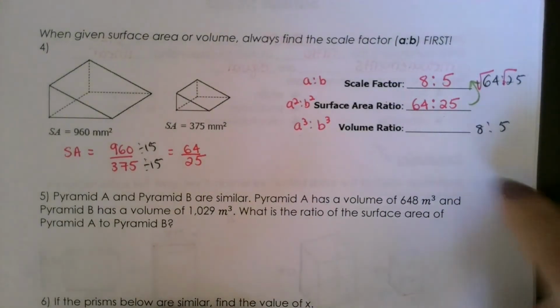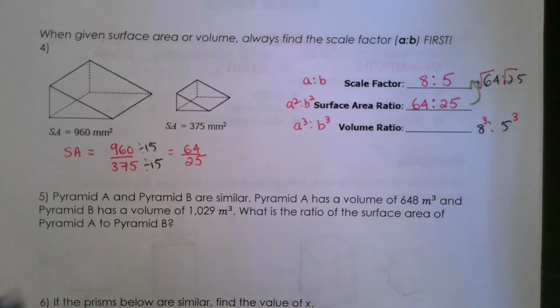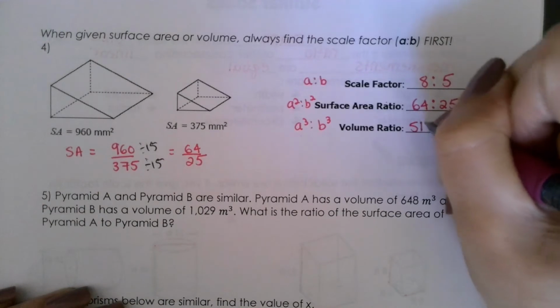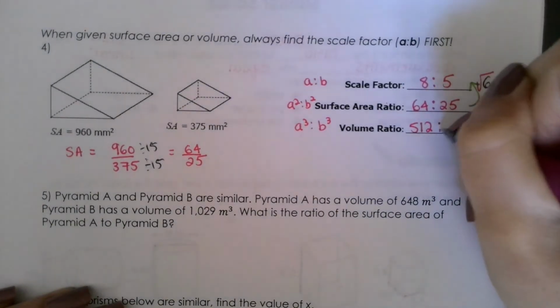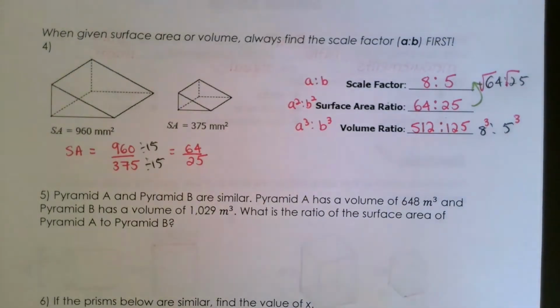I don't know what's up with my 5s lately. They're not nice. Okay, so 8 cubed and 5 cubed. So that's going to give you 8 times 8 times 8, right? 3 times of it. So it's 512 to 125. Okay, so that is the volume ratio.